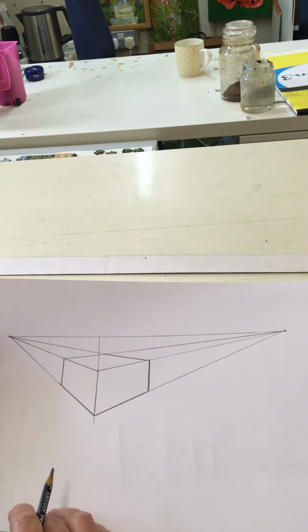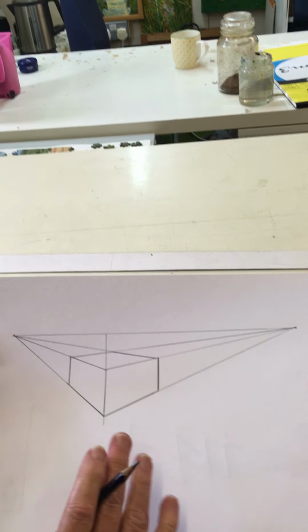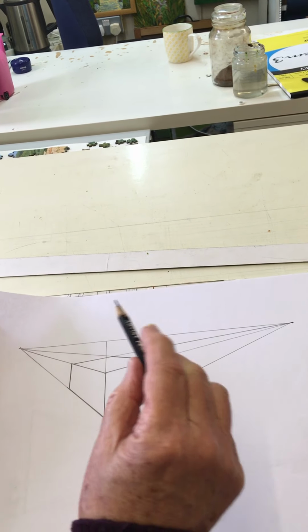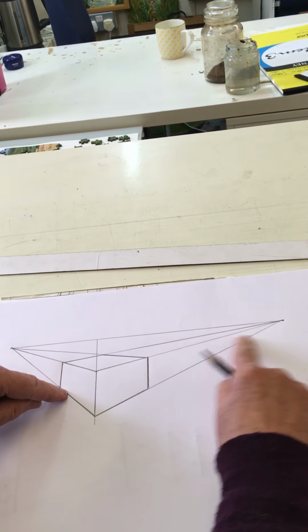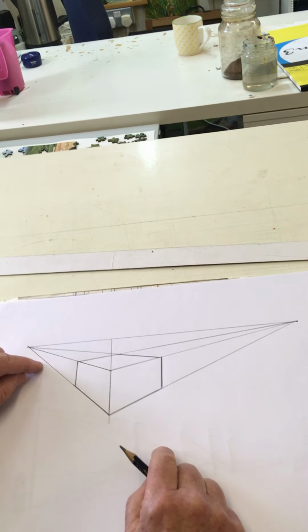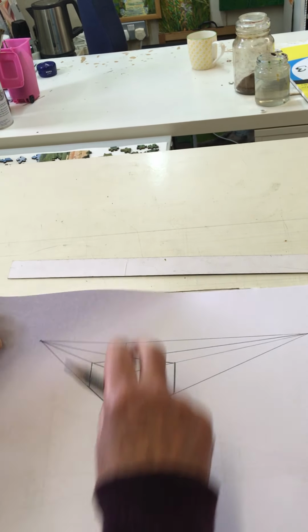Now then, can you see what you've drawn? You've drawn a box. And what's your relationship to the box? The box is below your eye level. You can tell that because the horizontal lines are all going up towards your eye level. And also you can see the top of the box there. Now I'm going to turn this upside down.